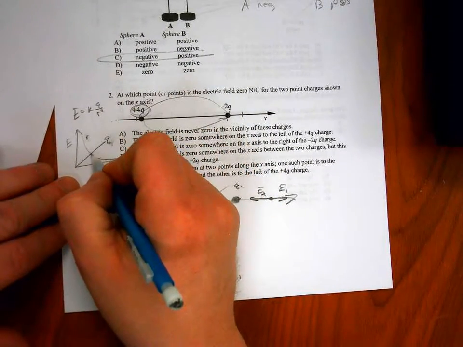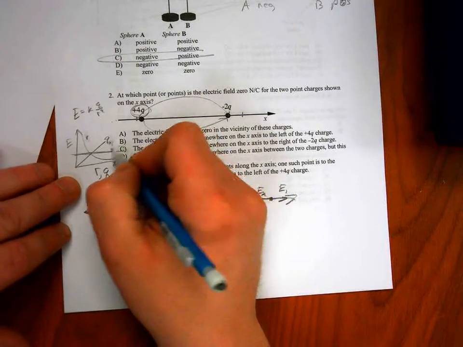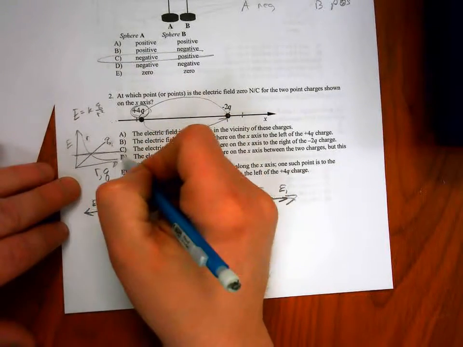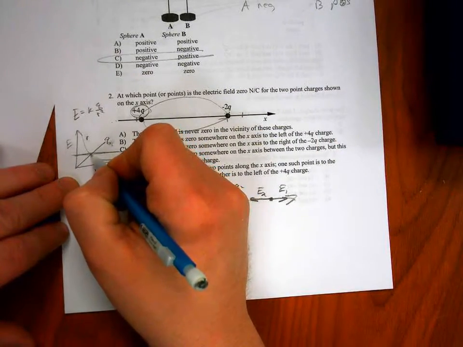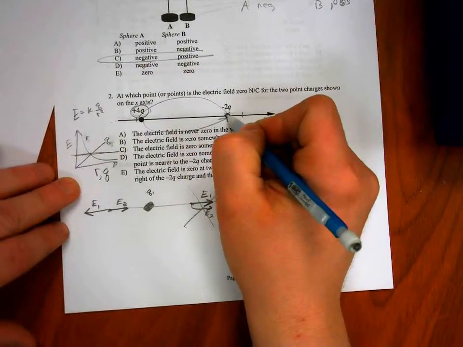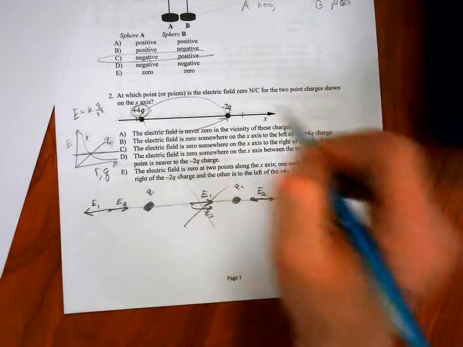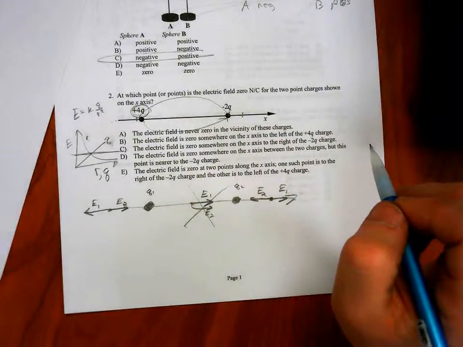So at a fixed Q, like let's say there's twice the charge here. As you get closer and closer, there's going to be some distance where that added charge is negated by the proximity to the smaller charge. I hope that makes sense.